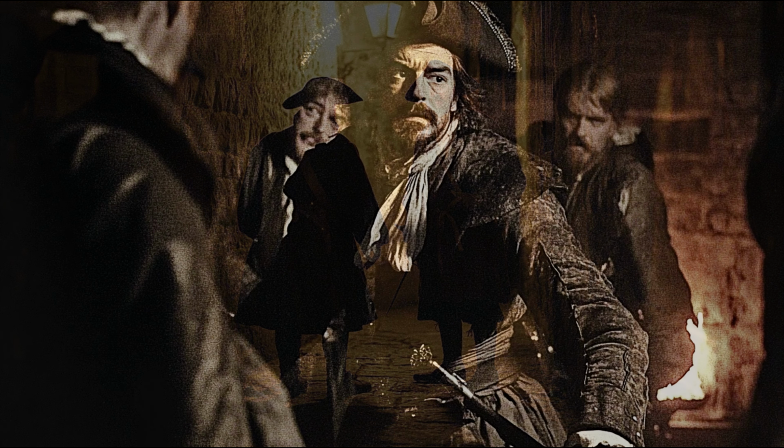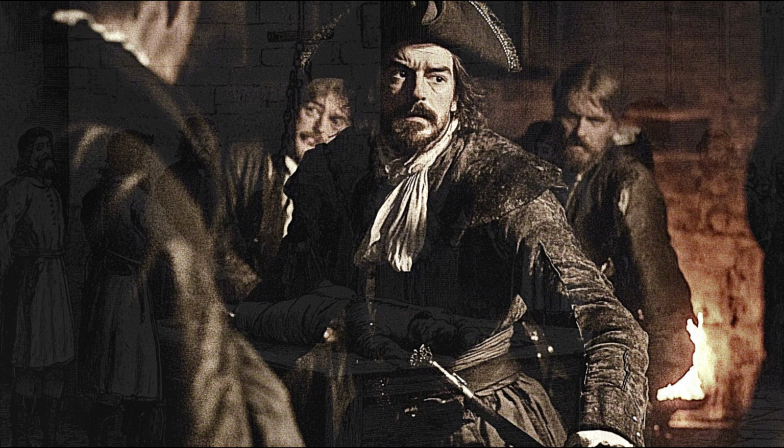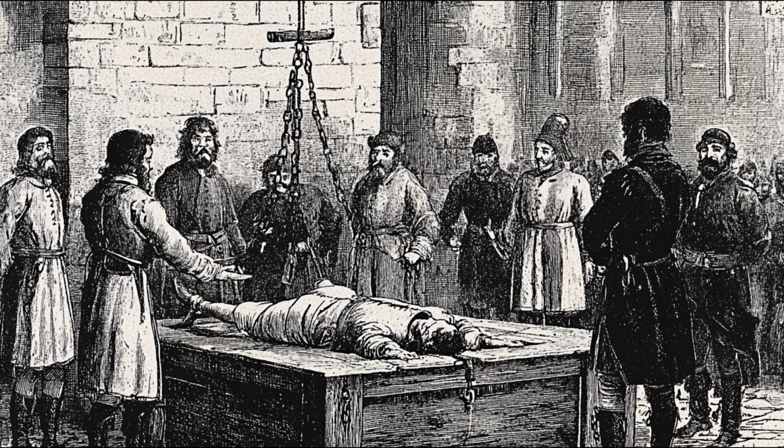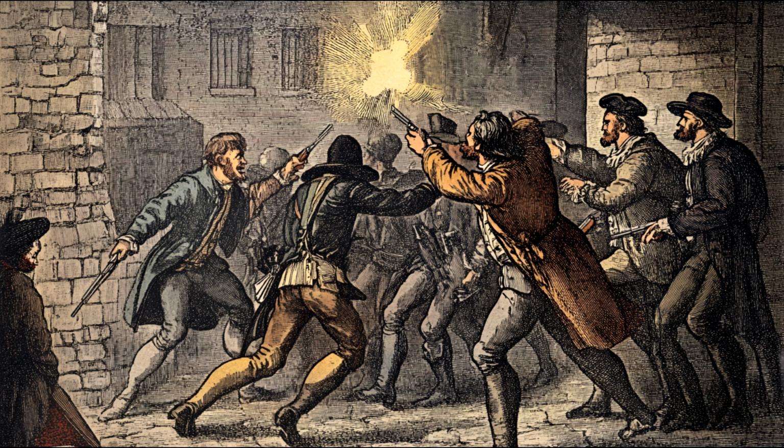Torture, trial, and execution. Fawkes was taken to the Tower of London, where King James personally ordered his torture. For days he endured agonizing methods, likely including the rack, which stretched the body to excruciating limits. At first he remained defiant, refusing to name his co-conspirators. But as his body weakened, he finally broke, revealing the names of those involved. Meanwhile, Robert Catesby and several plotters fled to the Midlands, hoping to spark a rebellion. They were soon cornered by government forces and killed in a dramatic gunfight.